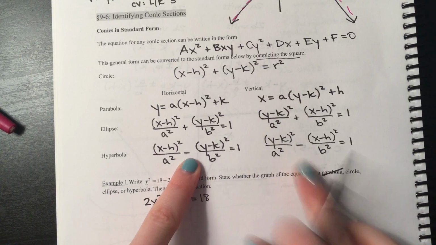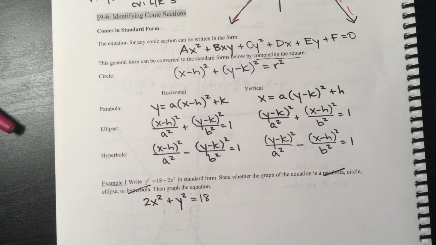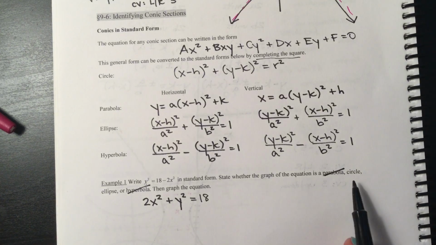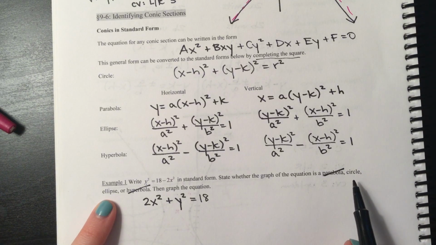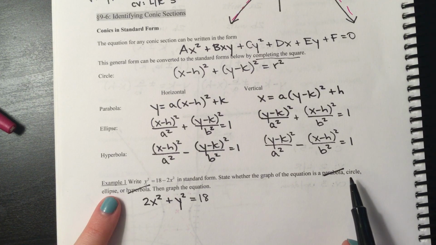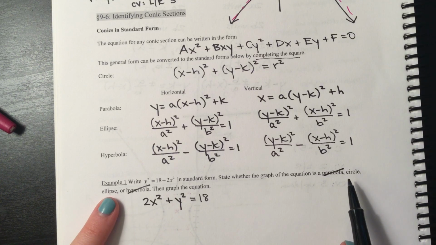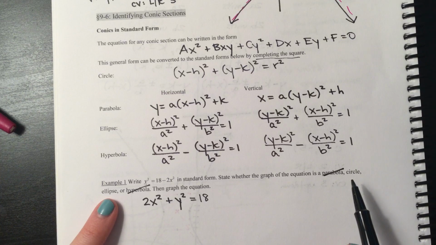Hyperbolas don't have addition, they have subtraction. So now I can eliminate the hyperbola. So now it's either a circle or an ellipse, and they're actually really, really similar. A circle is just one specific form of an ellipse. It just means that the vertices are the same distance away from the center. That would specifically be a circle. It's kind of like how all squares are technically rectangles, but not all rectangles are squares. It's a really, really similar scenario.